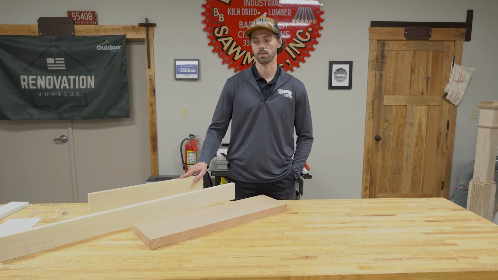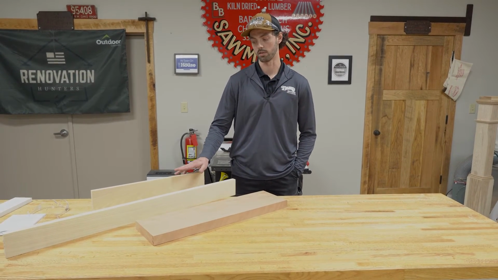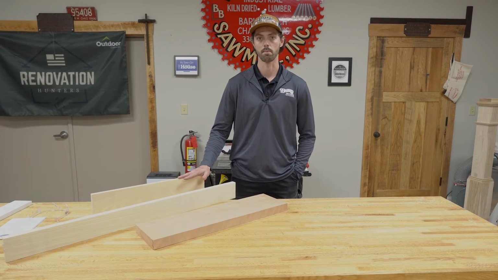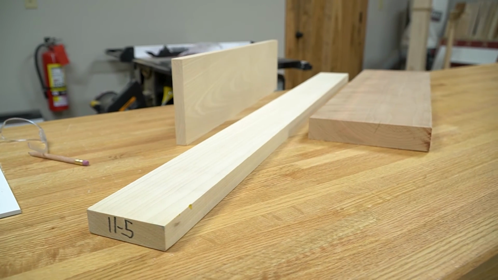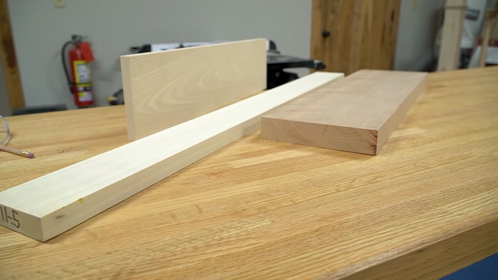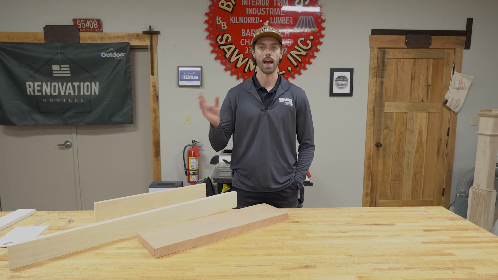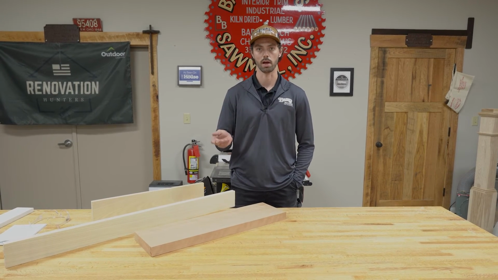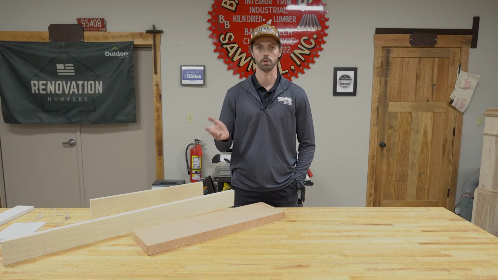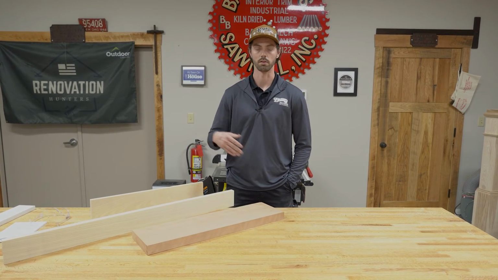So with all that being said, a good way to remember it is if you're ordering 1x4, 1x6, at least from us anyway, it's always going to be 3/4 of an inch under the one, so 3/4 by, and then a 1/2 inch under the second number. So 1x4 would be 3/4 by 3.5, 1x6 would be 3/4 by 5.5, and so on.